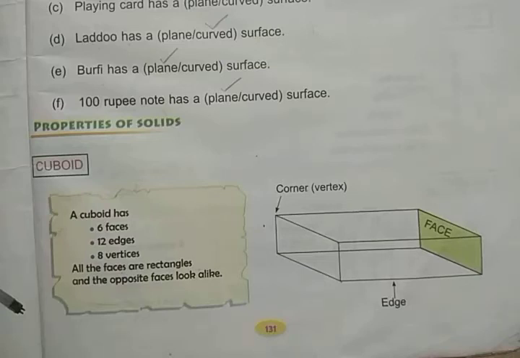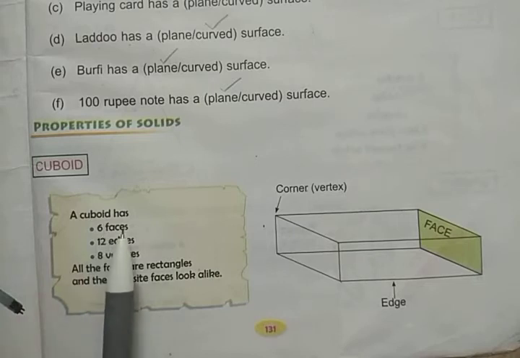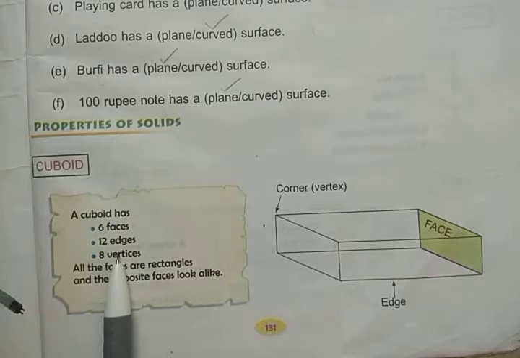Hello students, in the previous video we started the properties of solids and discussed the properties of cuboid and cube. We learned that a cuboid has 6 faces, 12 edges and 8 vertices.